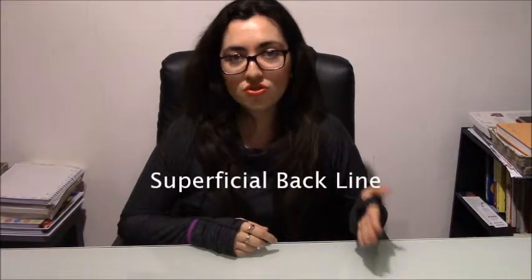So beginning with the superficial back line, the postural function of this line is to support the body in a full upright extension. This will prevent the body from having the tendency to lean forward and to fall into a flexion position. And the movement function of the superficial back line is to create extension and hyperextension.